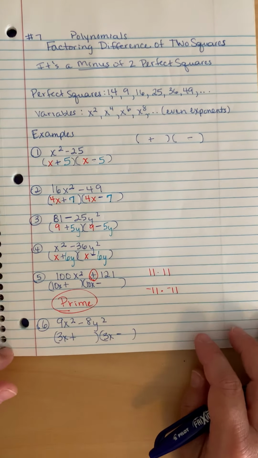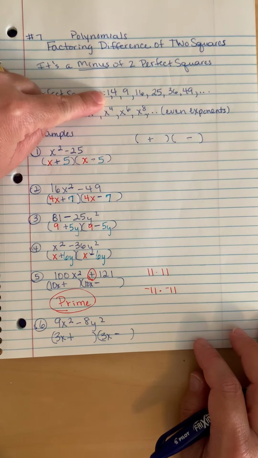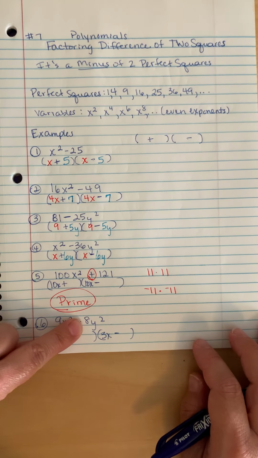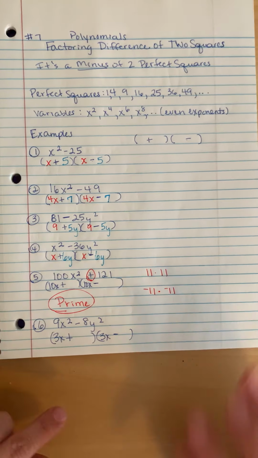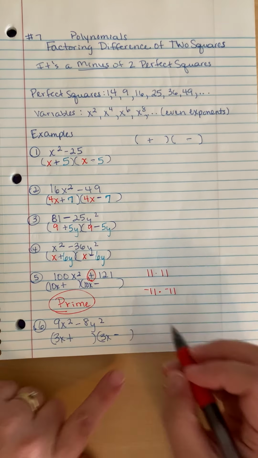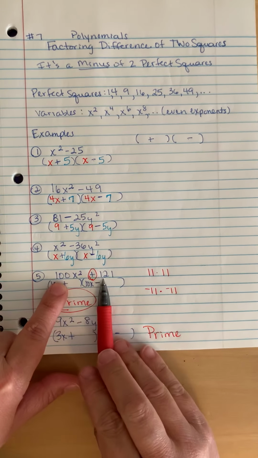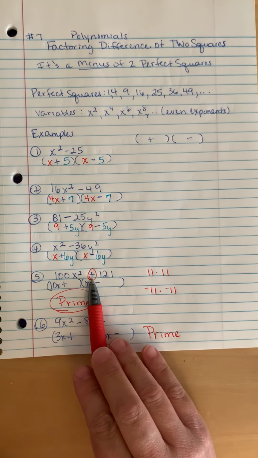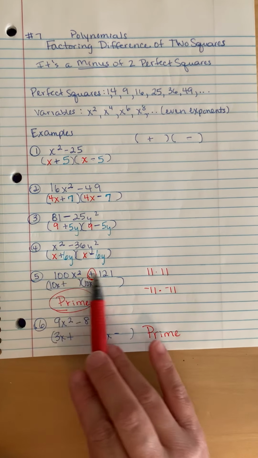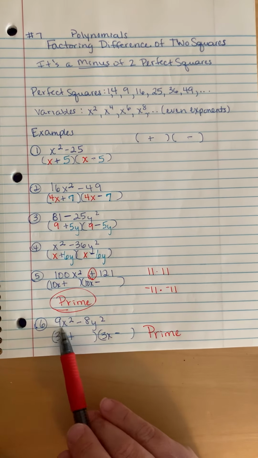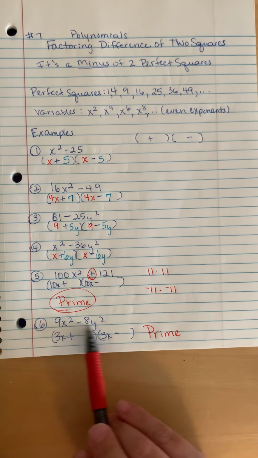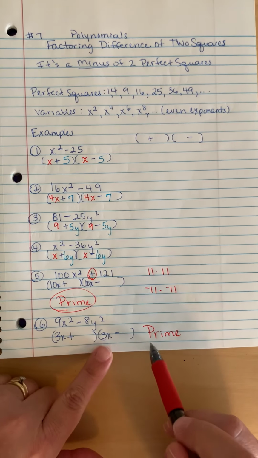It is not one of these perfect squares that we have listed up here. There is nothing times itself that will give you 8. So that means this problem cannot be factored, which also means it is prime. So if you ever have two terms with a plus sign in the middle, it cannot be factored. It does not even have a GCF. And this right here is not a perfect square. They have no GCF or anything in common, so it is prime.